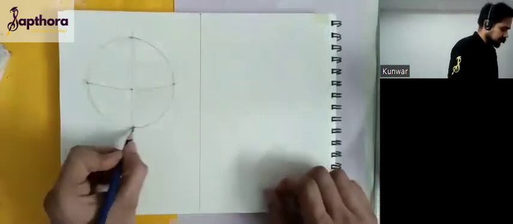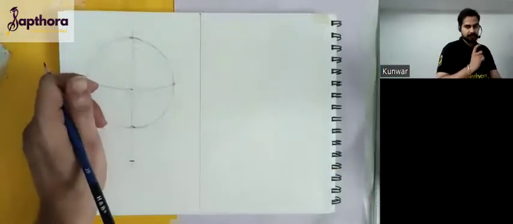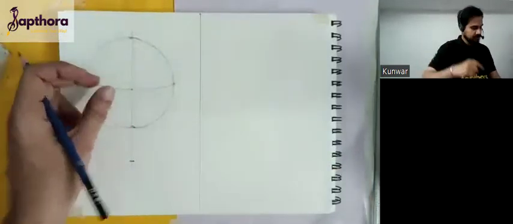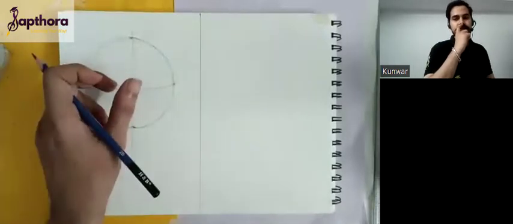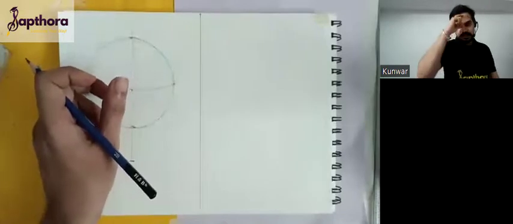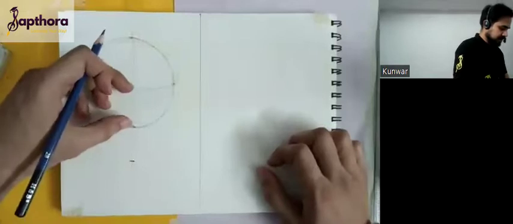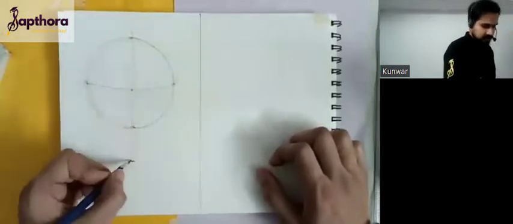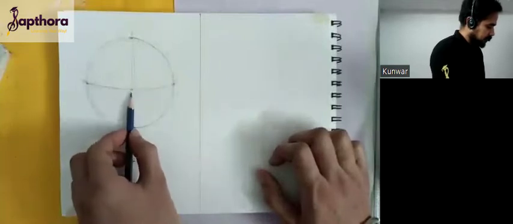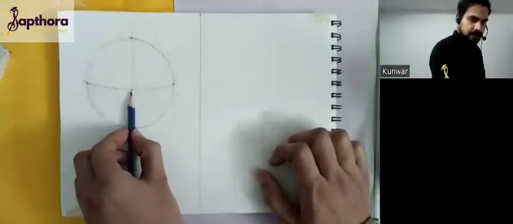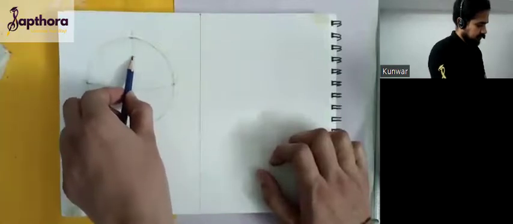The reason for taking this measurement is that our forehead, our nose, and the lower part from the nose to the chin are all equal. These three sections are of equal length. That's why we have measured the length of our nose and marked the chin. We'll follow the same process and mark the line of the forehead. We'll measure this and mark a line of the forehead.